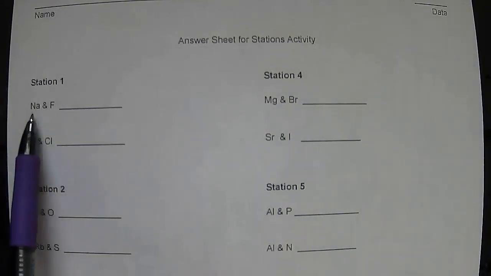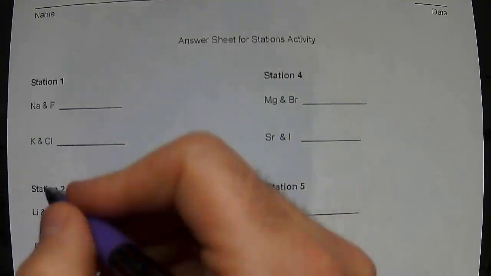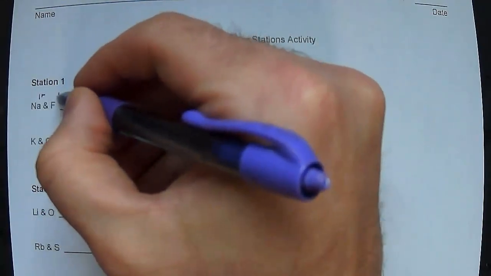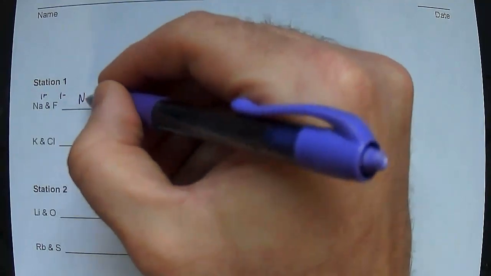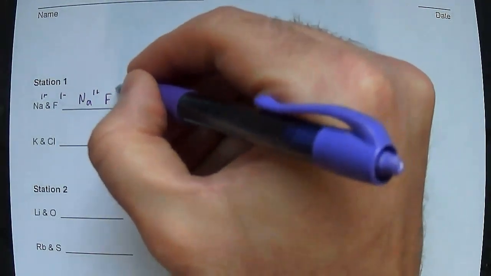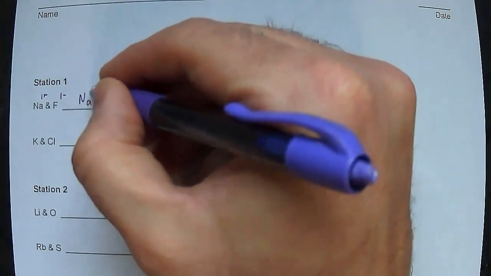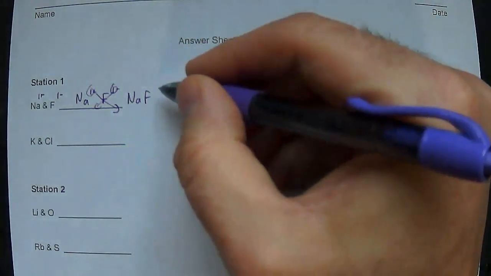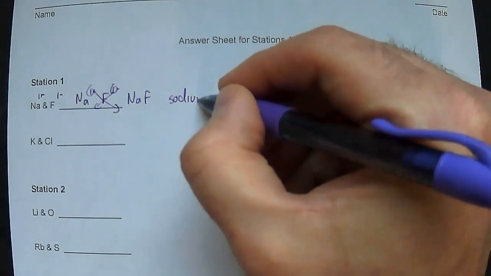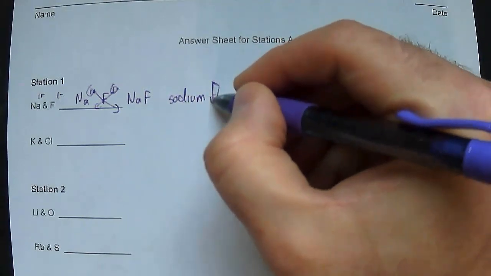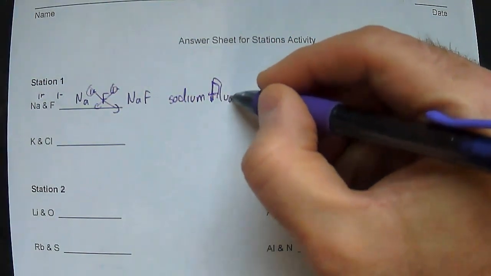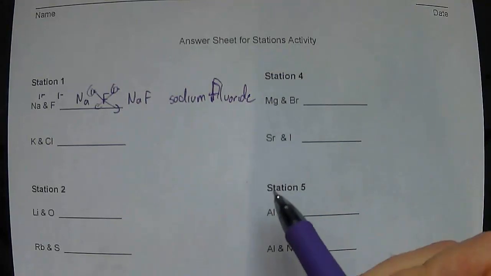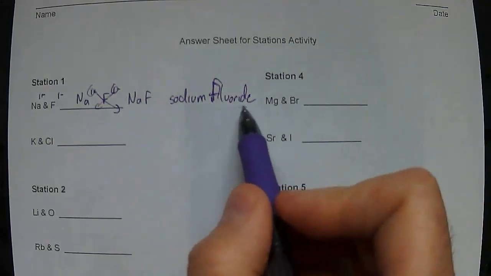You're given sodium and fluorine here, so sodium has a charge of 1 plus, and fluoride has a charge of 1 minus. So when we do that, you get Na 1 plus, F 1 minus, and then you crisscross. When you crisscross, that becomes NaF. And if we're going to name this, this would be sodium fluoride. I didn't ask you to name it on the station, but maybe you want to do a little above and beyond here.